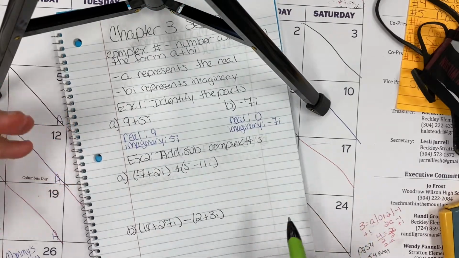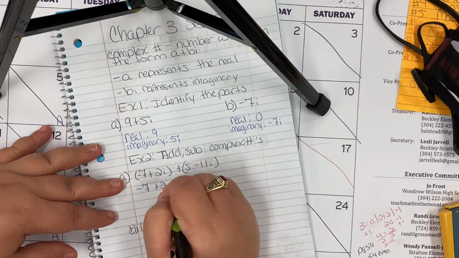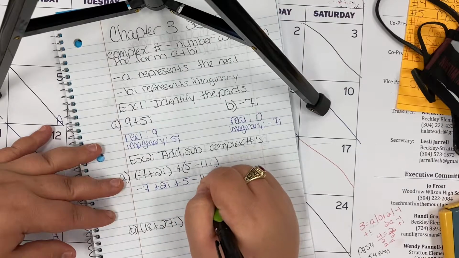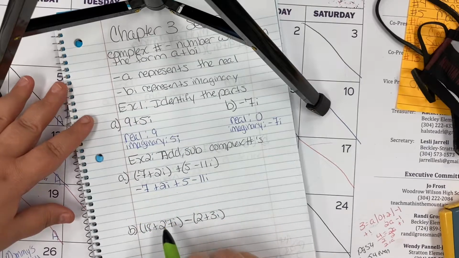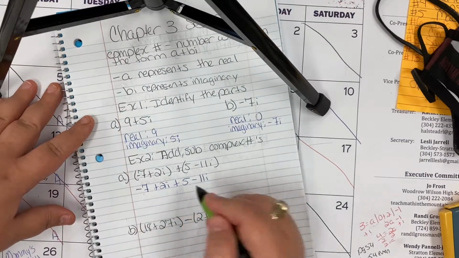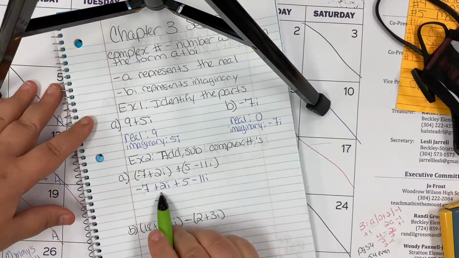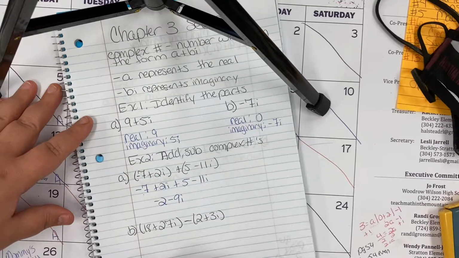And if you want, you can rewrite them out of the parentheses. You can say negative 7 plus 2i plus 5 minus 11i. So just combining like terms, we have negative 7 and 5. So negative 7 plus 5 is negative 2. And 2i minus 11i is minus 9i.